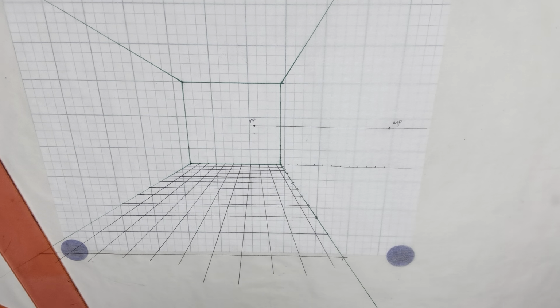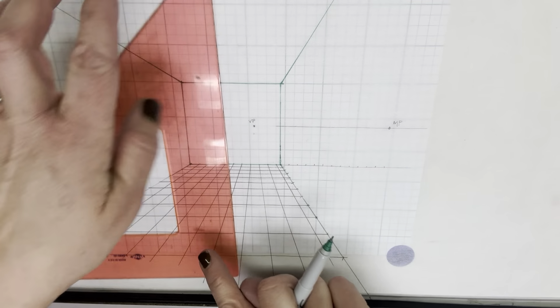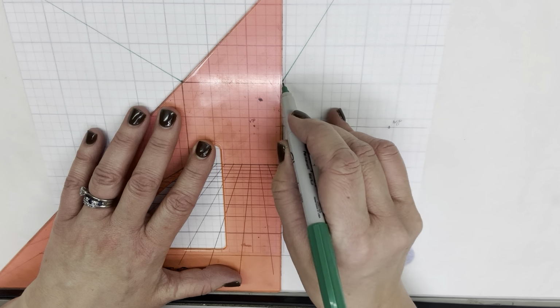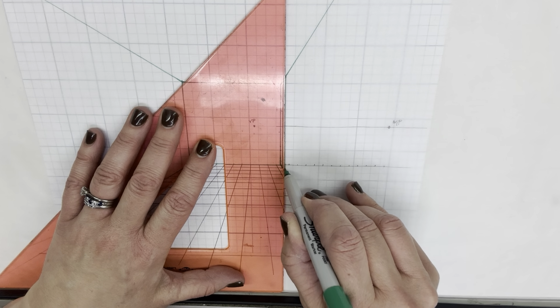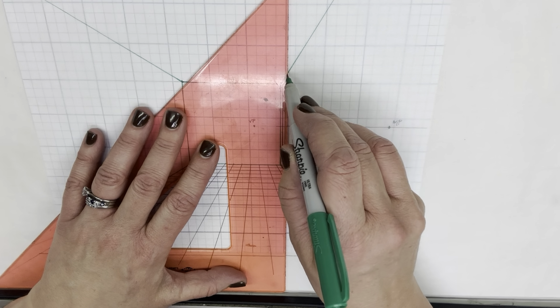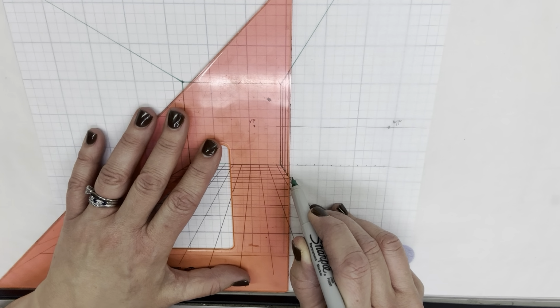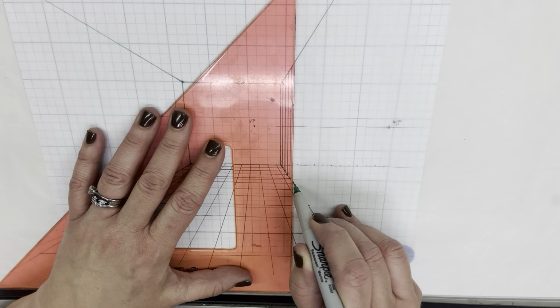So now we've got the floor grid. Now we'll go ahead and start creating our side walls. Now the walls are perpendicular to the floor, so I'm going to use this straight edge to go through the center and bring the line down. It's always going to be square to the floor. So go down, hitting my mark right where it hits that line. Right through that center.